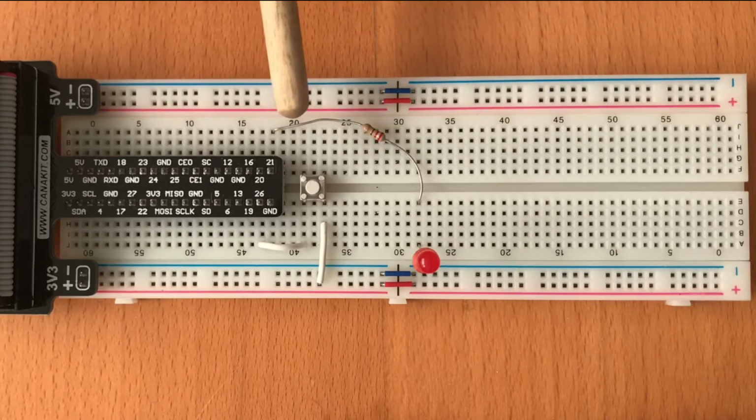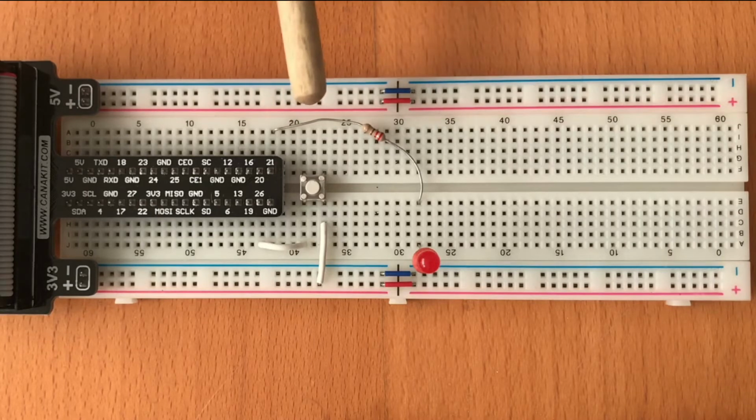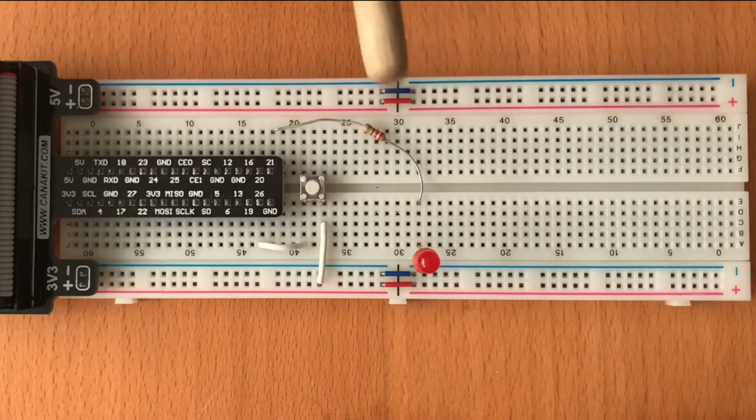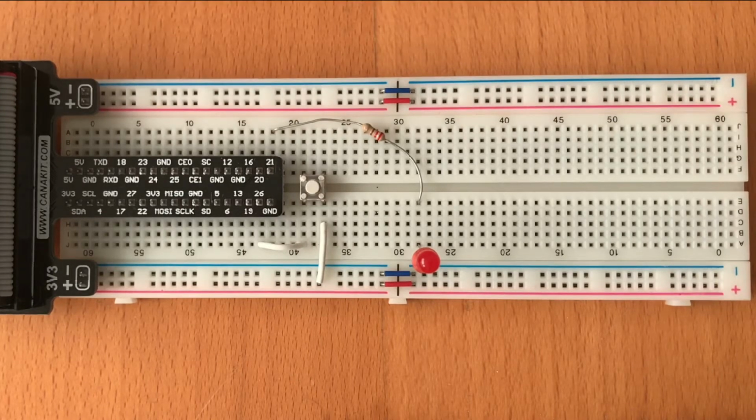In this video, we're going to take the input of this switch, and through Node-RED and the flow, we'll simulate a push-on, push-off switch, so that when we push this switch and release it once, the LED will turn on, and when we push and release this switch again, the LED will turn off. With that, let's get started. We'll flip over to the web browser.